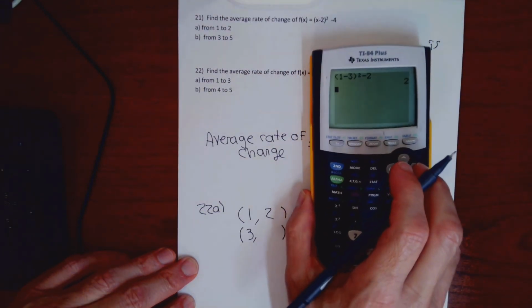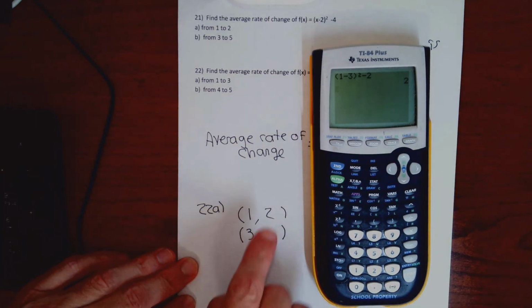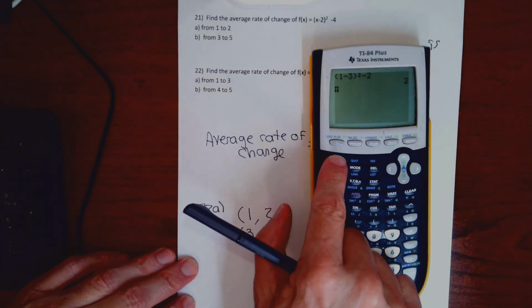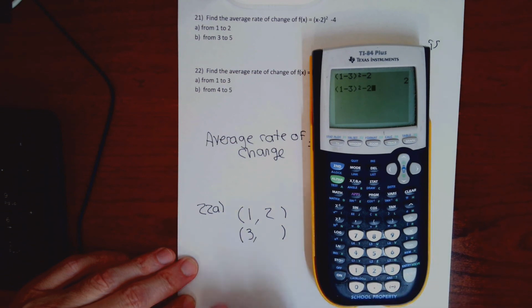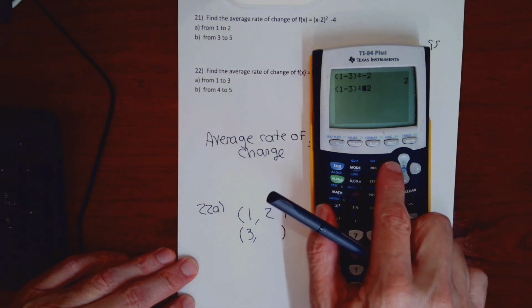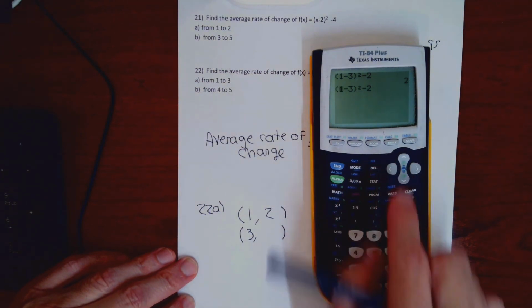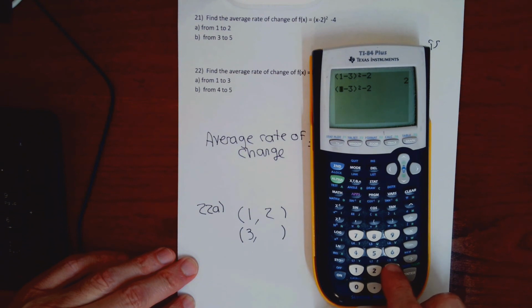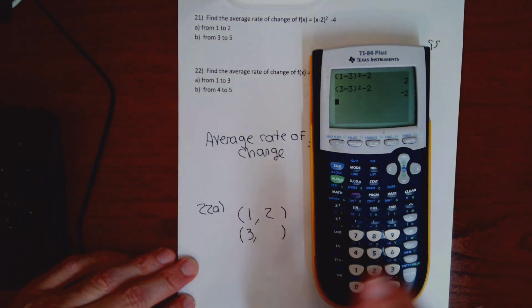Watch what I do on my calculator now. I want to just hit the second button and hit the enter key. That will bring up the line that I just typed. And because I'm just changing one number, I could use my left arrow, get my cursor flashing on that 1 and type my number 3. And it gives me a y of negative 2.